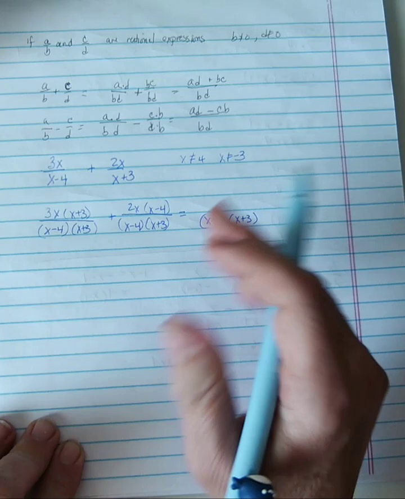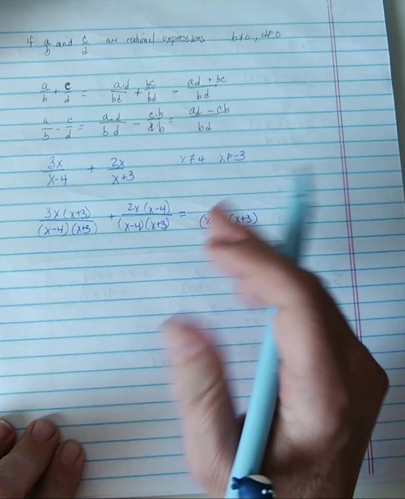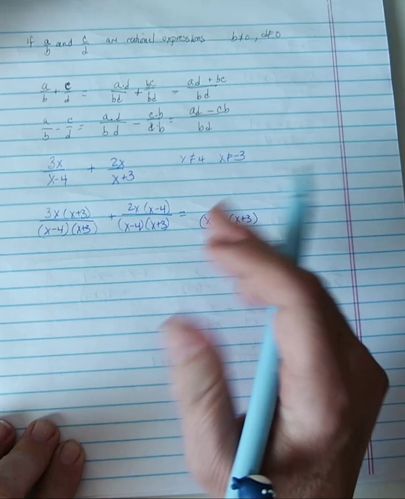And I'm done because there's no way to find factors of negative 1 that would give me a minus 1. So I know that I have my answer in lowest terms, where I also know that, looking back on here, x cannot equal 2, x cannot equal negative 2, and x cannot equal negative 3.